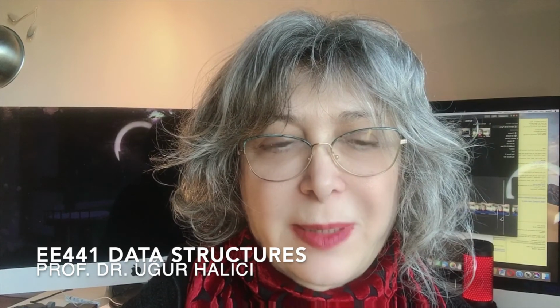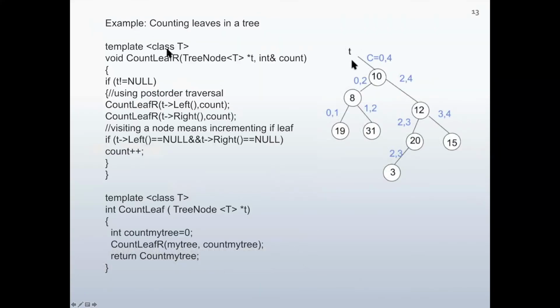In this part of the data structure course related to trees, we will examine some example codes based on tree traversal, such as counting the number of leaves in a tree or computing the depth of a tree. In this example, we will use post-order traversal to count leaves in a tree.